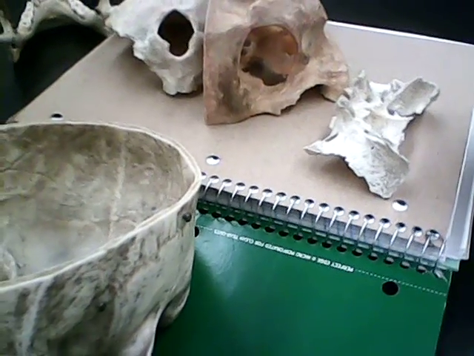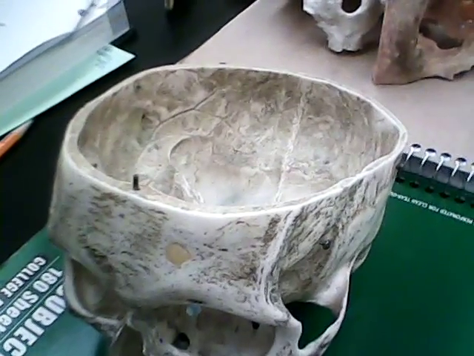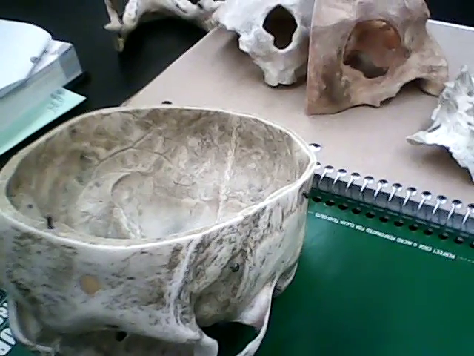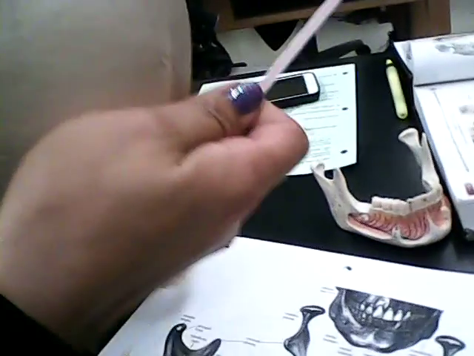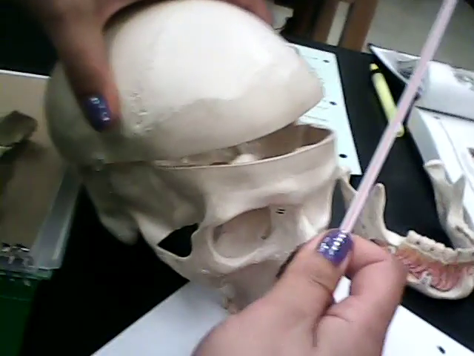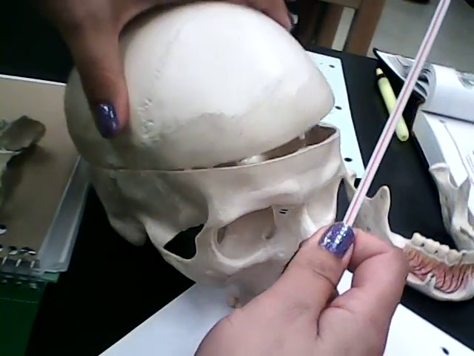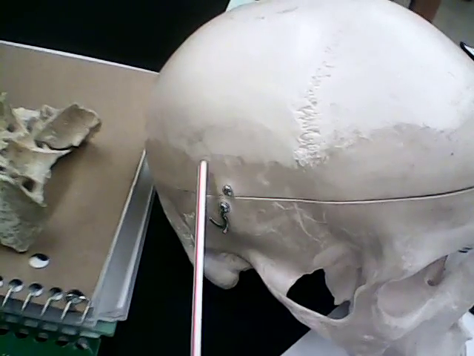On the superior and inferior temporal lines, those are imaginary lines on the exterior. So you have your superior area right here, and then your inferior.